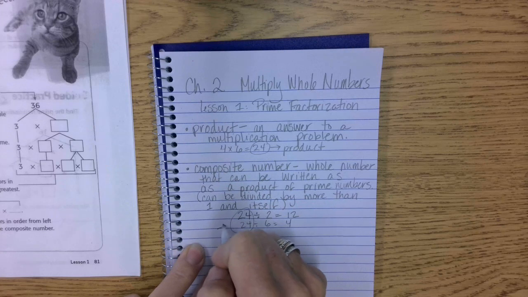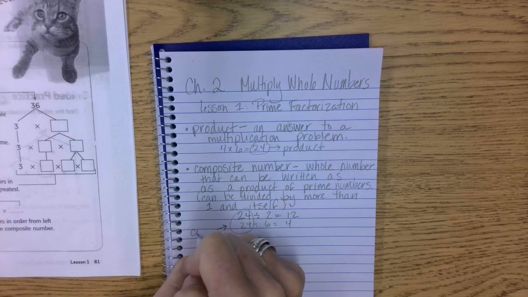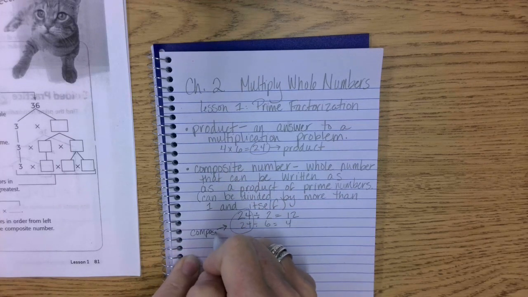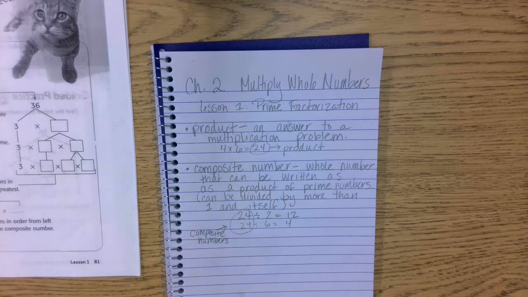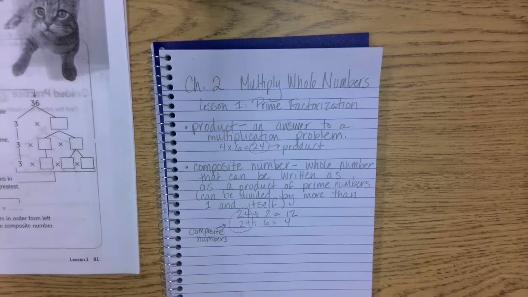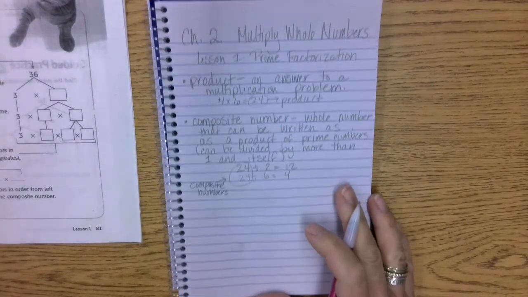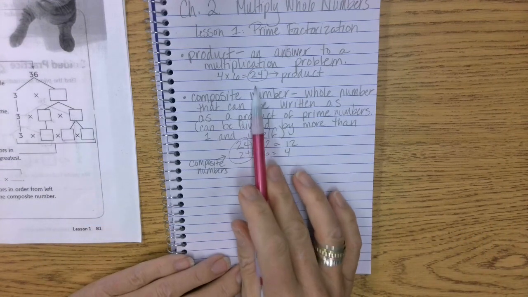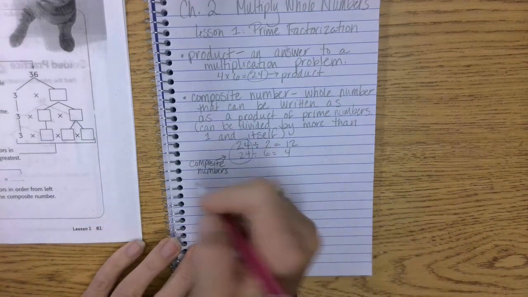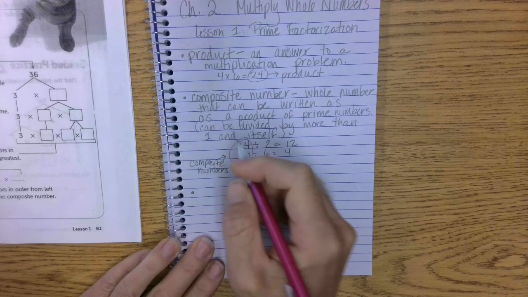So this is a composite number. It can't just be divided by itself or 1. And we'll get into this more, so if it's super confusing, don't worry, it'll become more clear soon. So if we have product here and we have composite here, well then what we need to have next is a prime number.